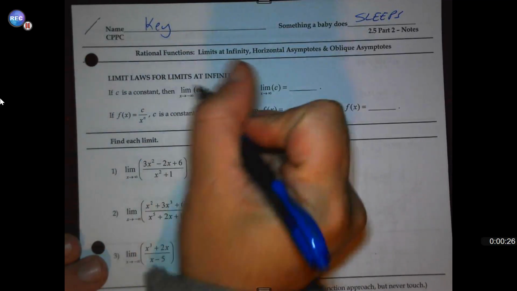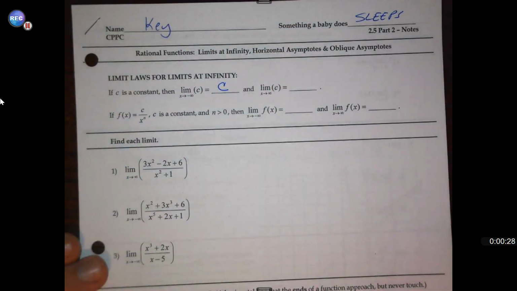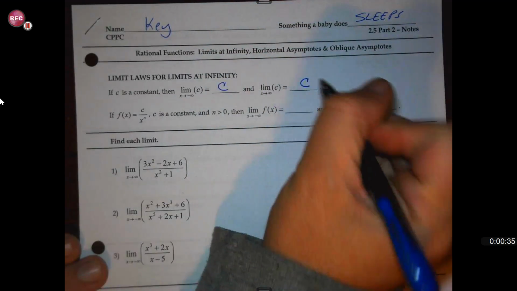So just to review from last time, the limit laws for limits at infinity: if c is a constant, then the limit of c as x approaches negative infinity would just remain c. And the limit of c as x approaches positive infinity would remain at c as well.